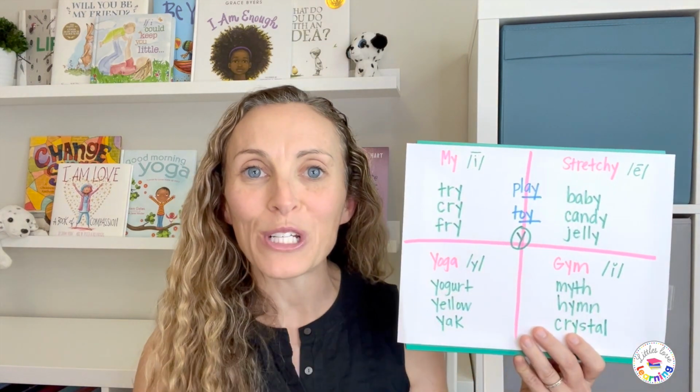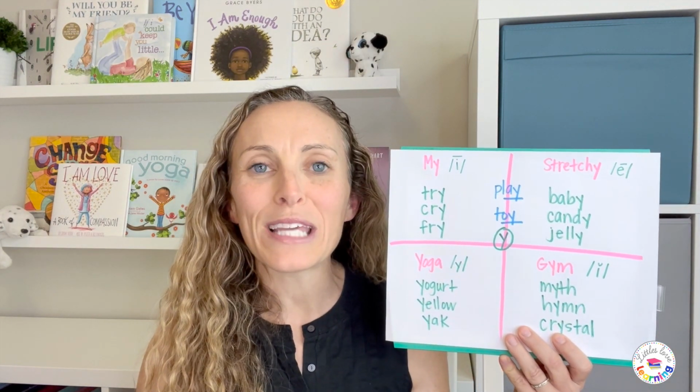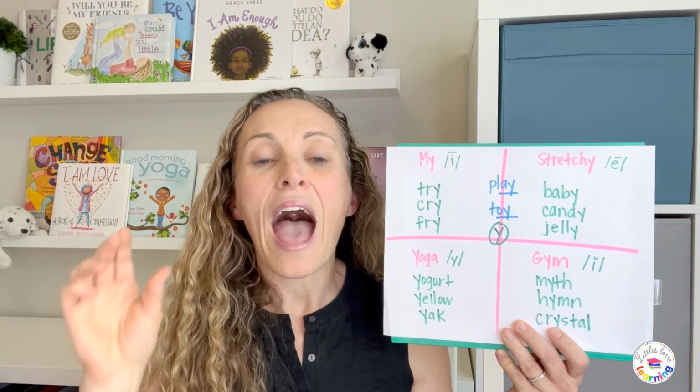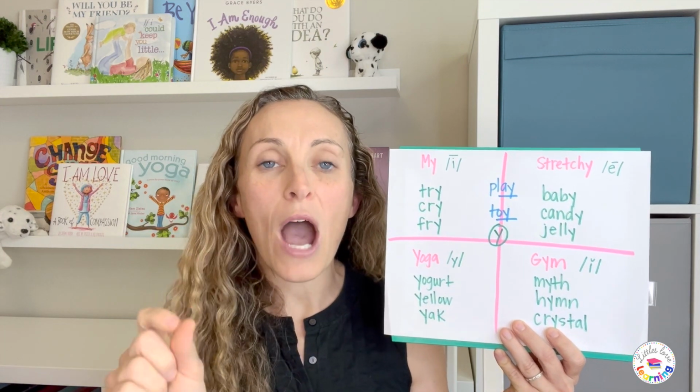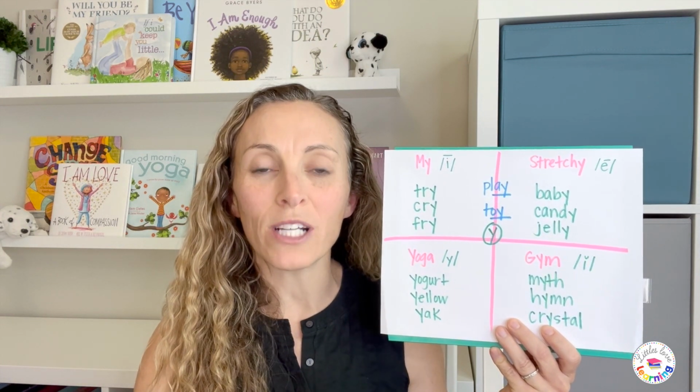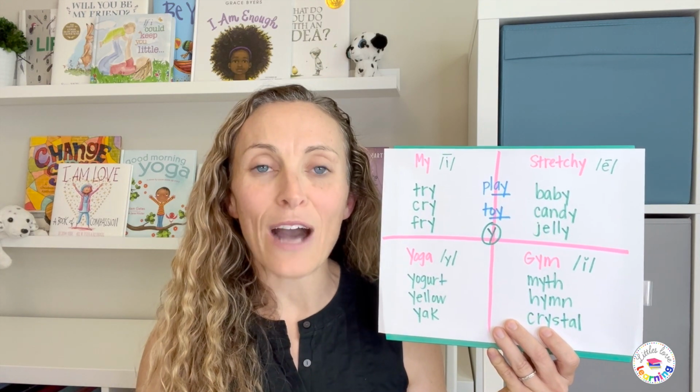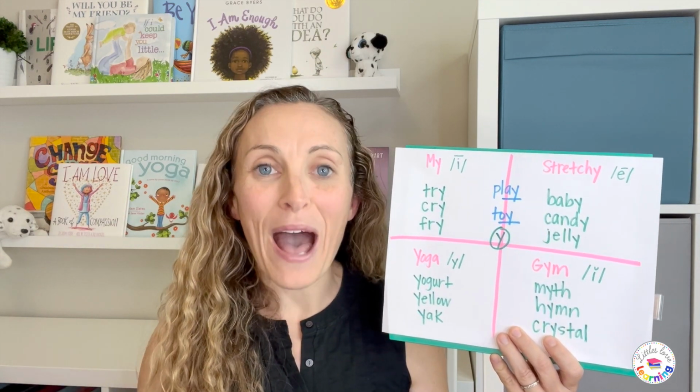You can also look up Y as a chameleon. That will bring up some really fun pictures and anchor charts and activities online, because a lot of teachers will teach Y as a chameleon using this rule. I like to teach the sentence, my stretchy yoga gym, because I find that students can remember it super easily, and then they're able to remember how Y is acting in each of those words, so they know the four different sounds, and then they're able to better spell and read words with the letter Y.